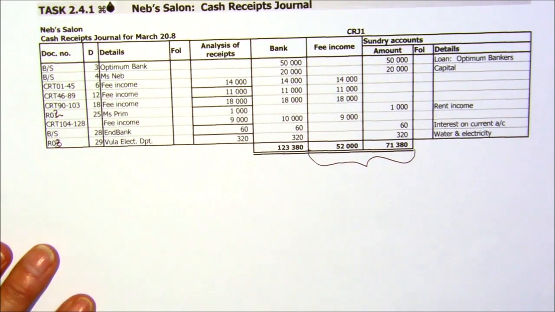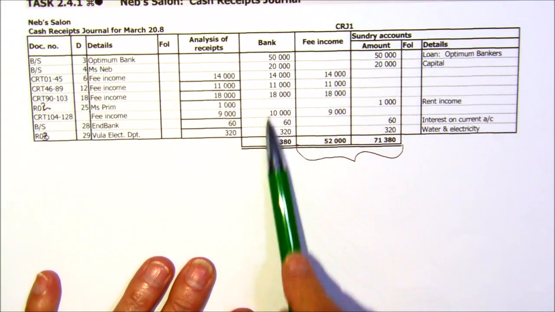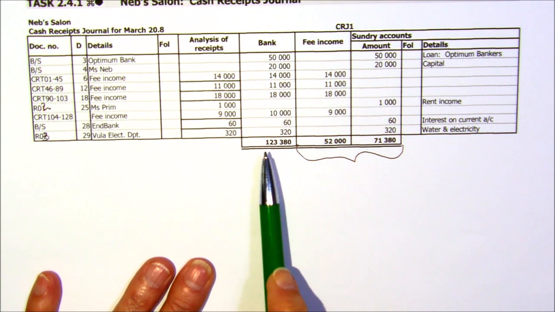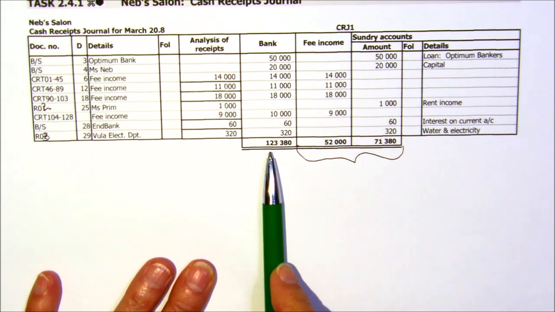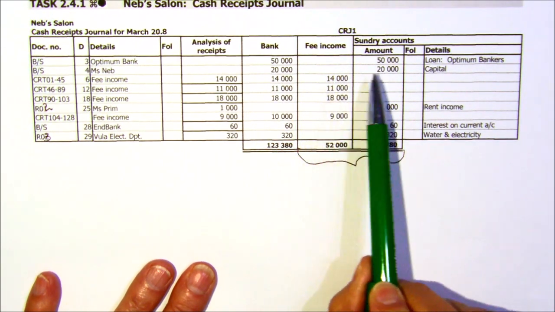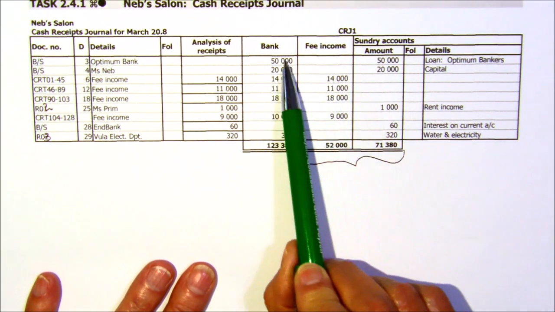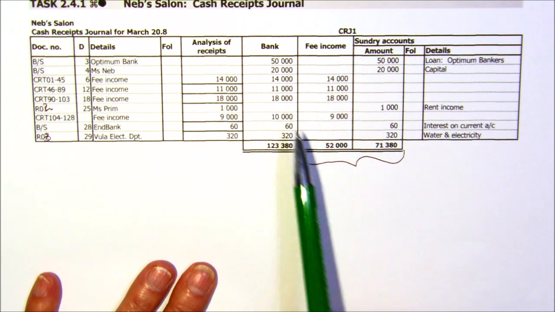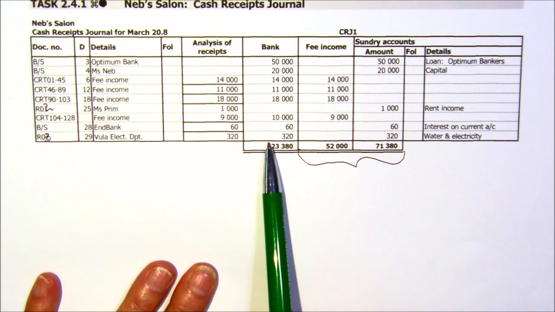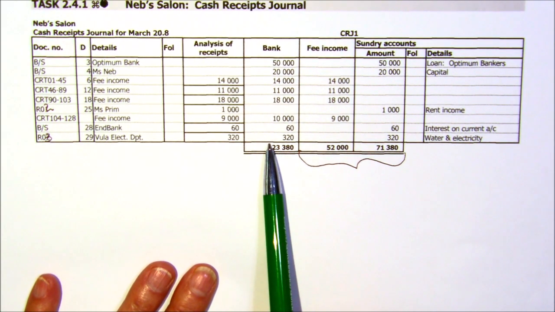And that's why if you get to the end and you total up these columns, this is where the advantage comes, because when we get to the ledger just now, you'll see we'll be posting totals and not individual amounts. Because everything went into the bank and either into fee income or sundry, and you can check, you can see those amounts are there. These two here must add up to that.